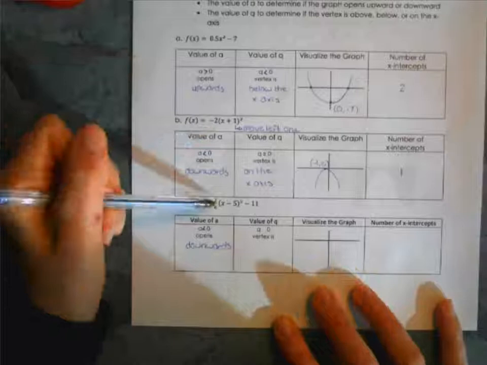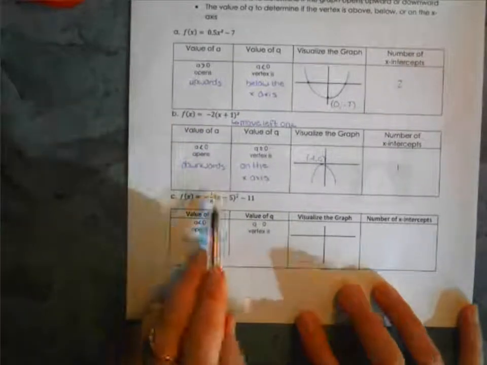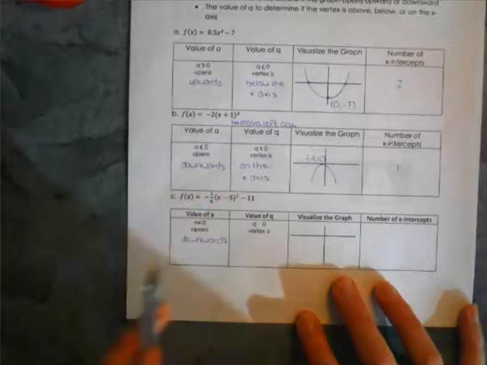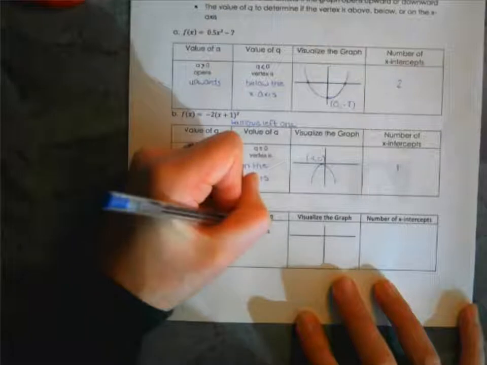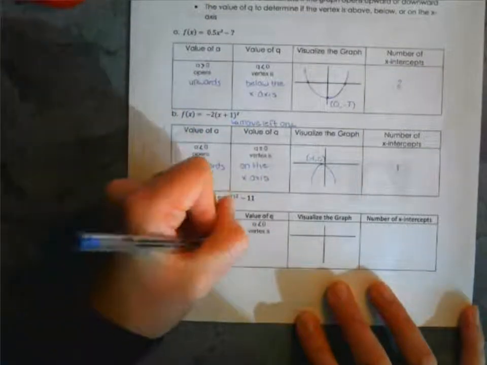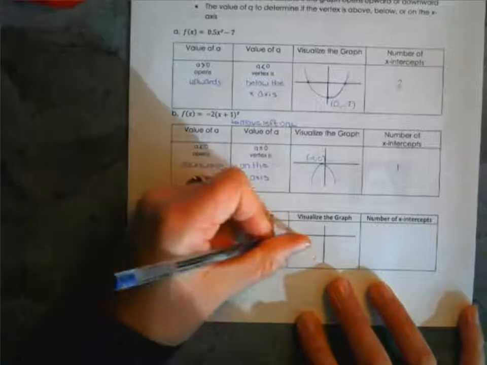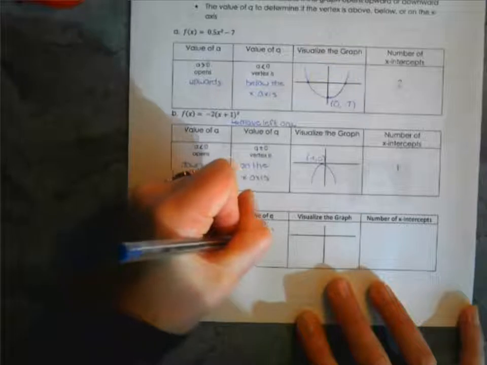Well, you probably know that it tells us that our graph is going to be wider than normal. Then we have our q value here: is it greater than, less than, or equal to 0? Well, it's -11, so it's going to be less than. So that means that our vertex is going to be where in relationship to the x-axis? It's going to be below the x-axis.